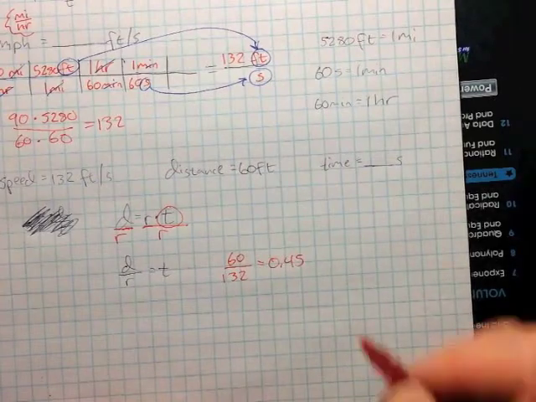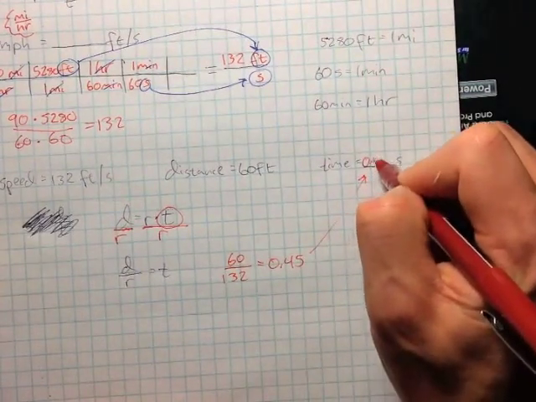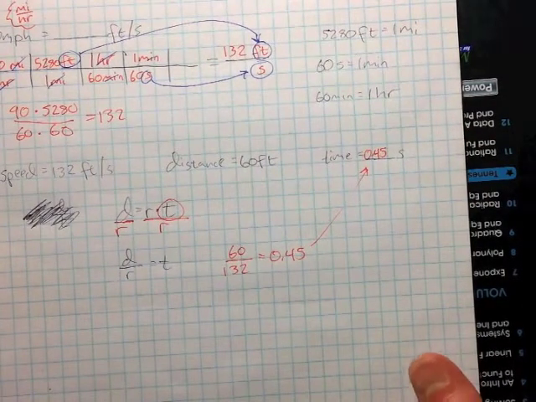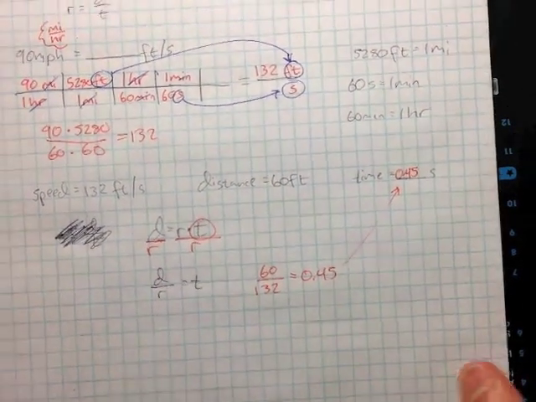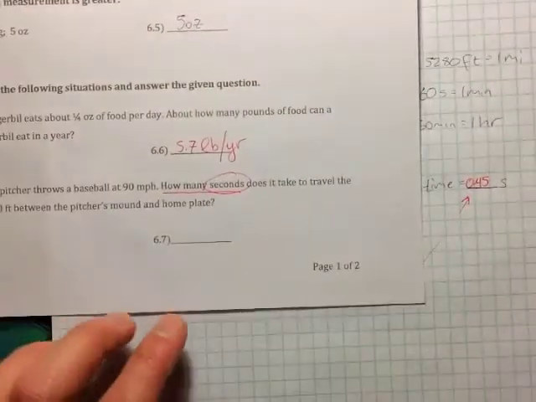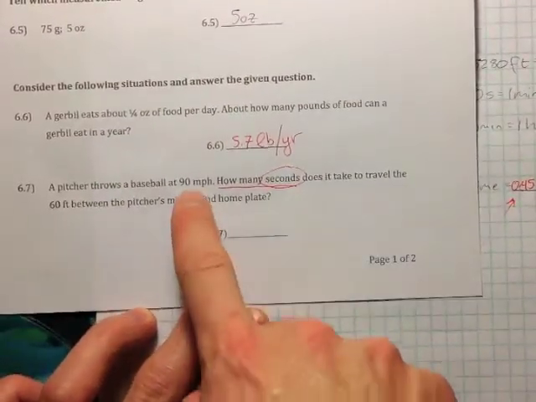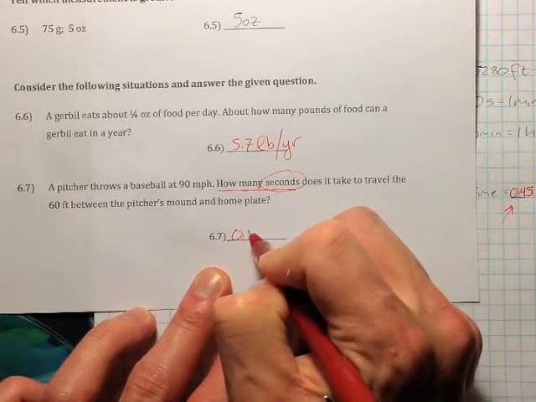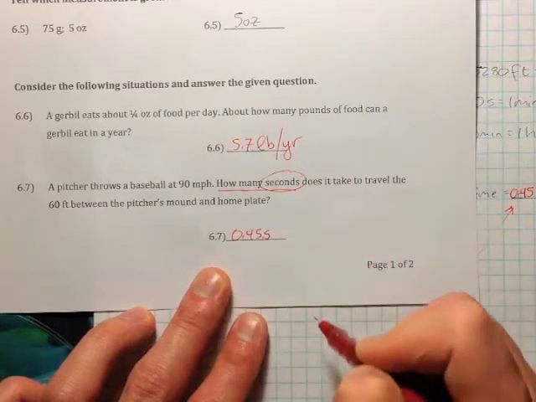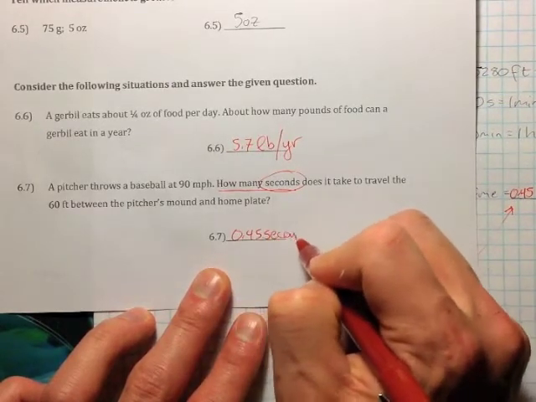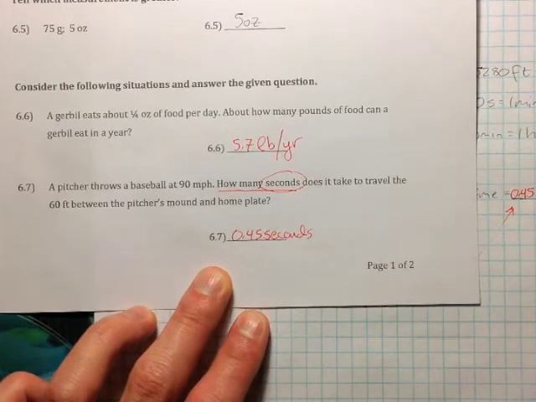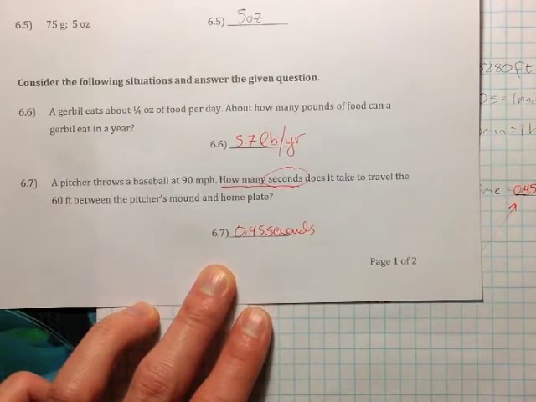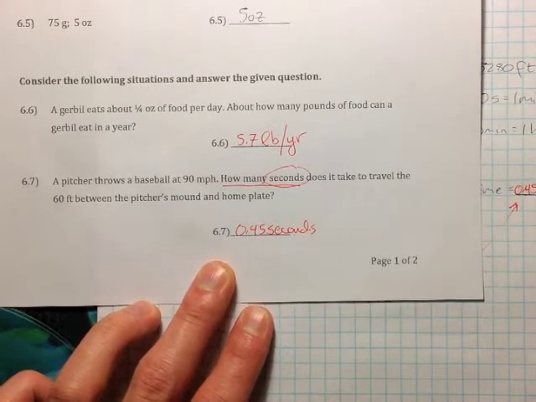So, this says that the time it takes for the baseball to travel from the pitcher's mound to home plate is 0.45 seconds. Less than half a second. So this is a pretty fast ball. You know, I couldn't throw it that fast. But in the major leagues, it takes less than half a second for the baseball to travel from the pitcher's mound to home plate. That is not a whole lot of time to react, much less get your arms swinging.